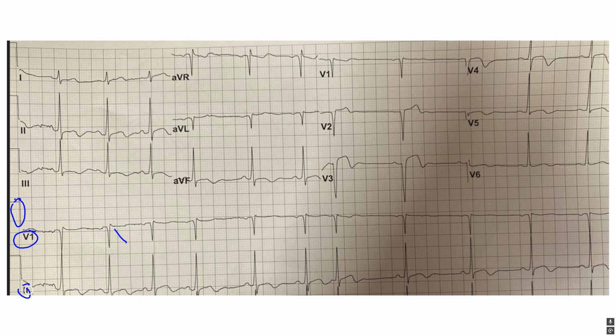Here's our lead 2. Okay, so I'm seeing 1 P for every QRS. Okay, it's a little bit irregular in here. But again, I'm seeing 1 P for every QRS. This right here is just an ectopic atrial pacemaker, right? Because you can see it has a different morphology than this one. But again, there's 1 P for every QRS. That's all I care about. So it's sinus. So we'll move on.